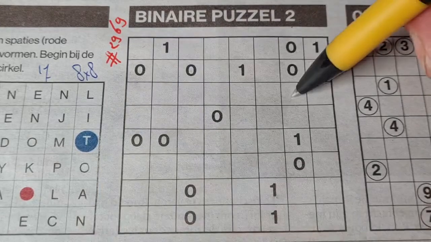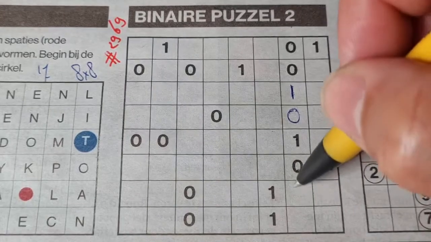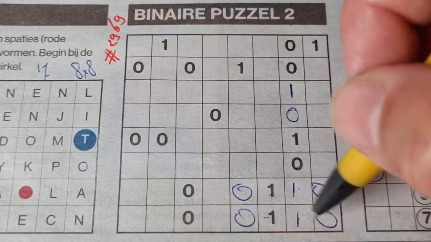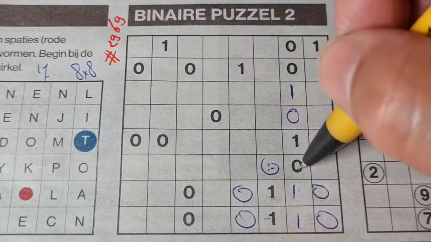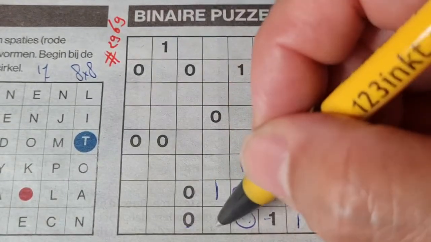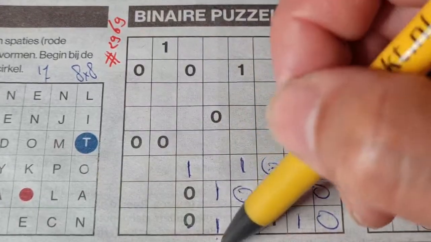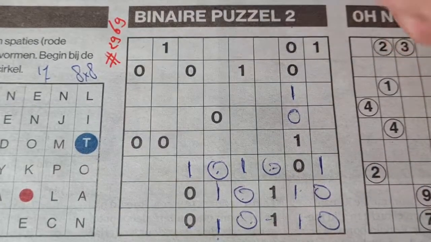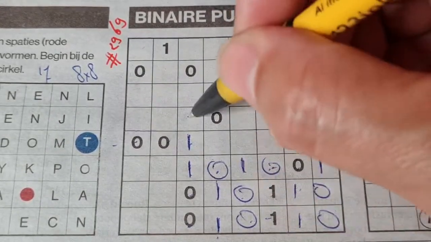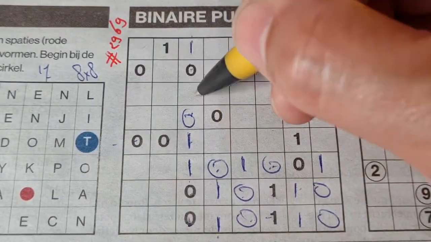Double O here, 1 there, 1. Between 2 1's comes an O. Now we have 4 O's, so the rest are 1's. Double 1 here, no, there, no. Double O here, 1, there, 1. Between 2 O's comes a 1. Double O here, 1, there, 1. Double 1 here, no, there, no. Double O here, 1 there, 1. Now we have 4 O's, so the rest are 1's.